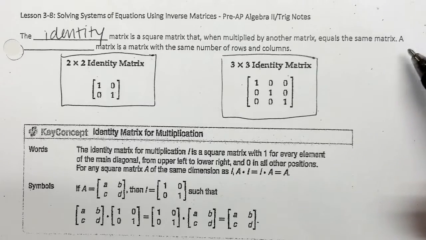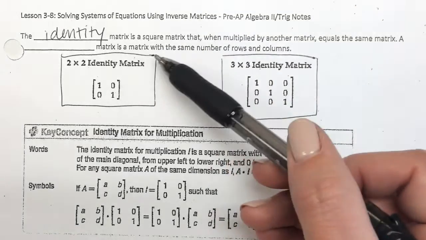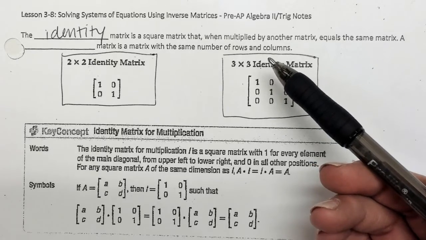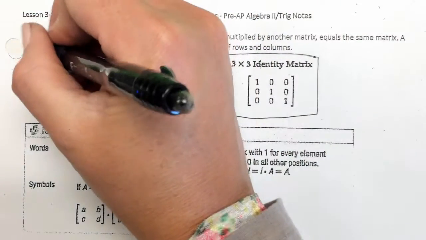And then you know the next one, so I'm going to let you fill that in. A blank matrix is a matrix with the same number of rows and columns. We talked about that was a what? Yes, square matrix.